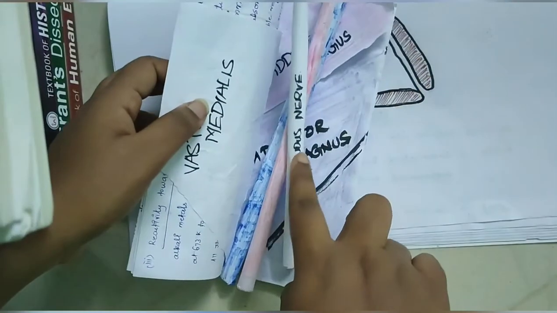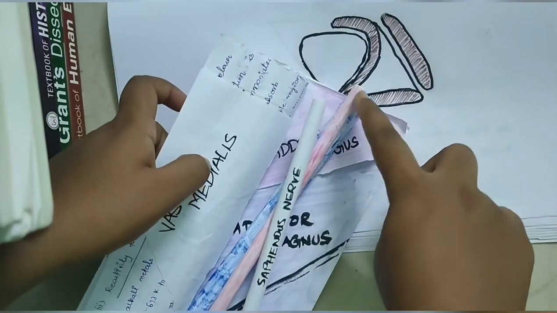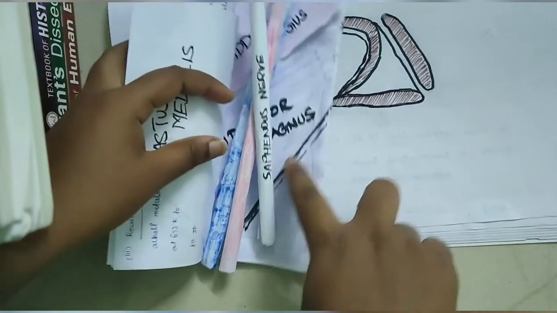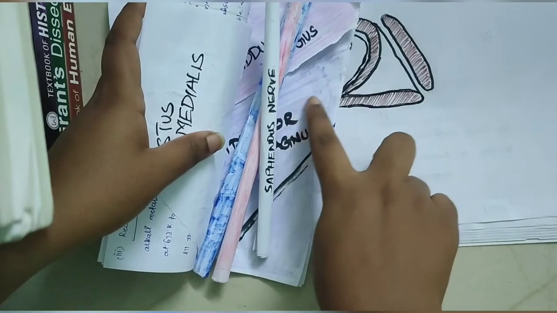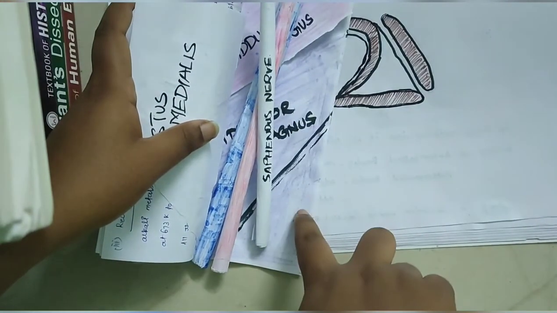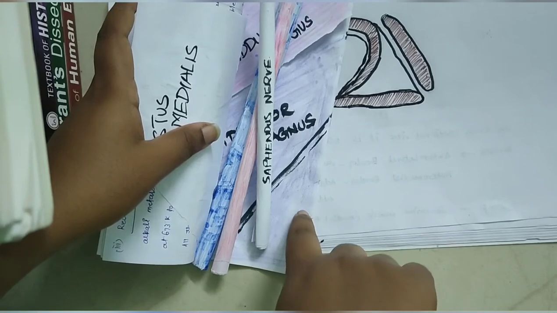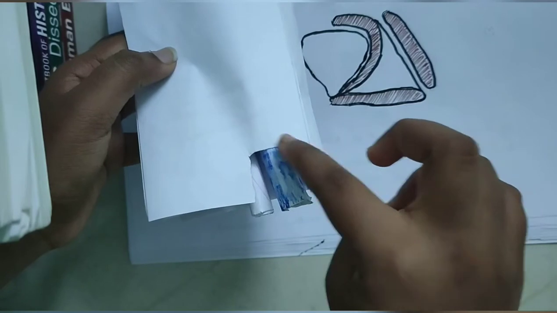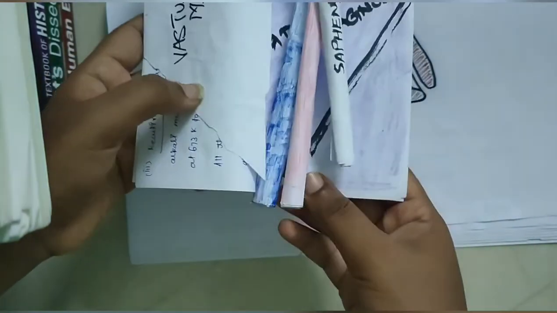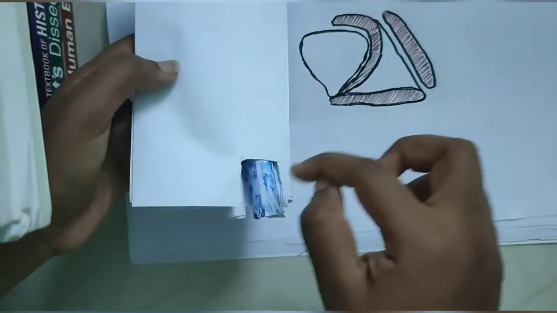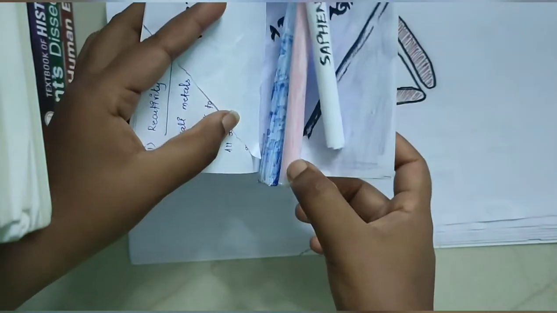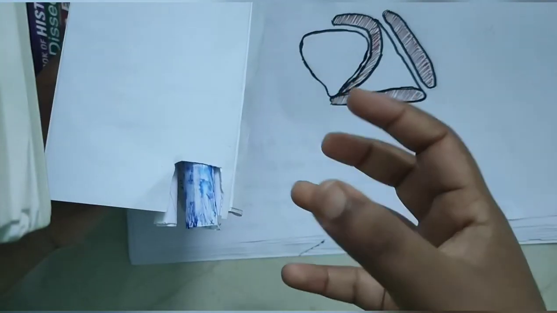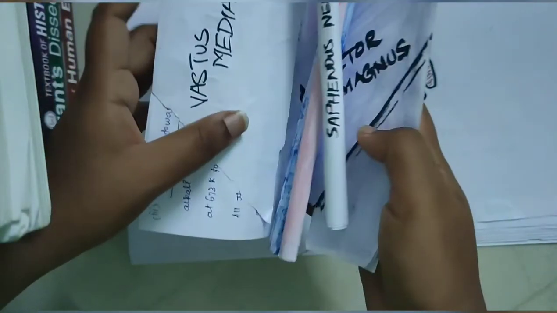And this is the saphenous nerve, femoral artery and femoral vein. This line represents this. This is the adductor part and this is the hamstring part. And this is the adductor hiatus.